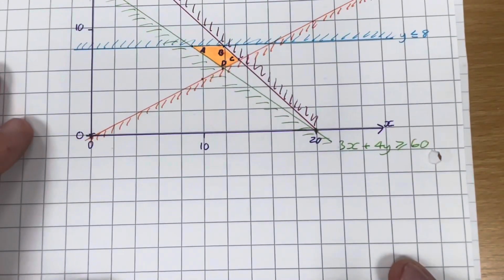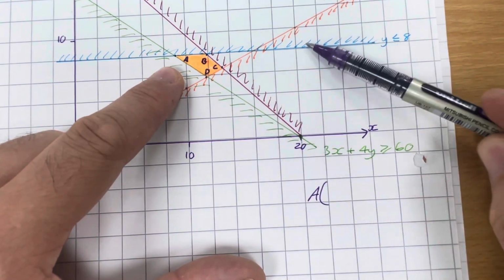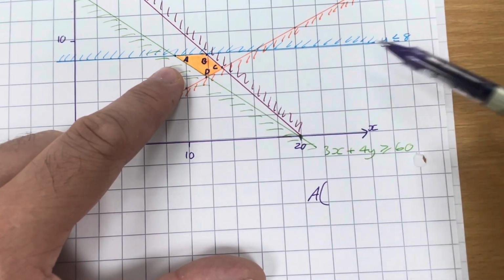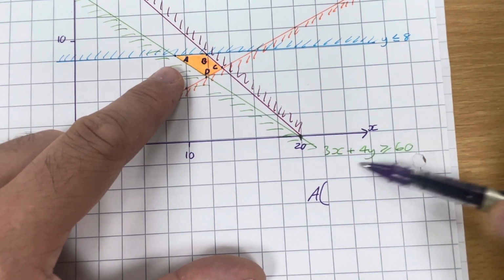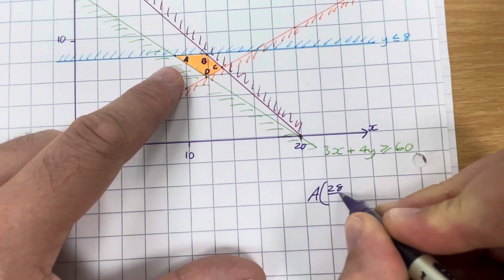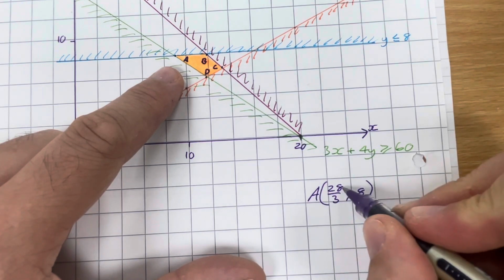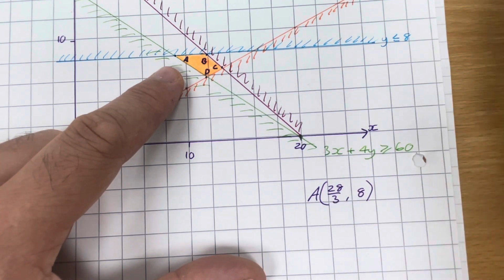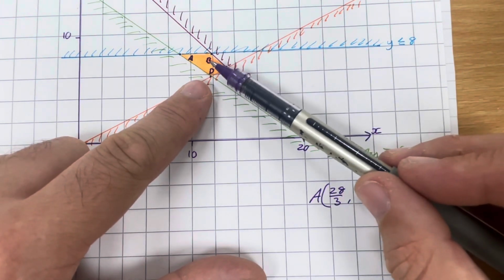Okay. So A, that is the intersect of the green and the blue lines. So clearly y equals 8. And then if you plug that into here, you'll get a value for x. X comes out to be 28/3 and y is 8. Okay. Notice that now we've got some fractions kicking around. That's fine, just roll with it. Okay. We're A-level maths, we can deal with fractions.